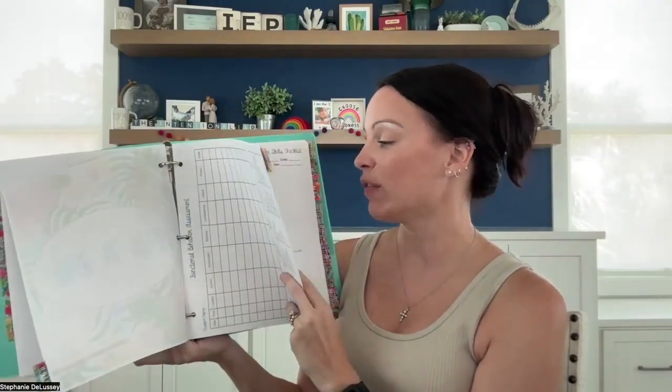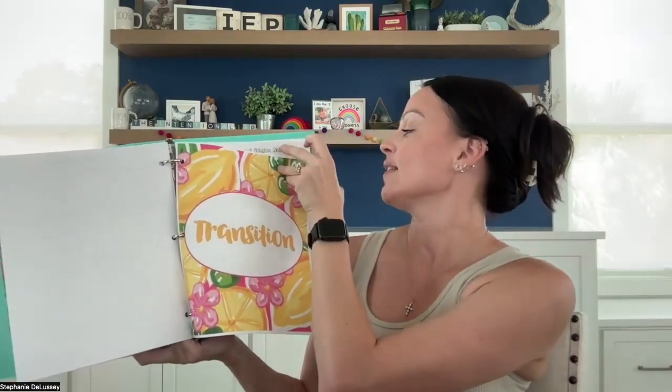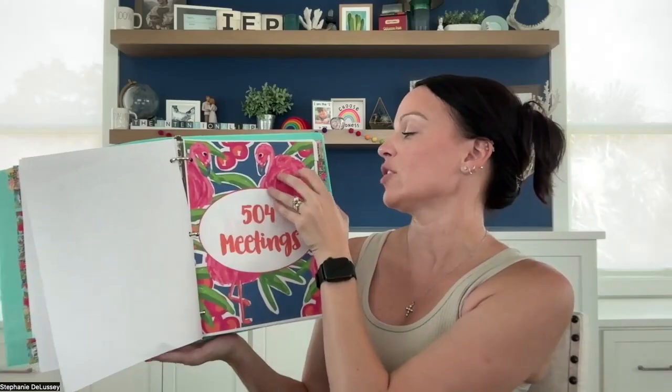FBA and BIP. So all of my FBA and BIP data sheets, all of my transition data sheets, and this is where I would go into all of our different data sheets. So 504s, notes, different goal monitoring data sheets, all the rest of these are data sheets. And so I like to have all of my original file data sheets printed. I am very much a paper pencil person.